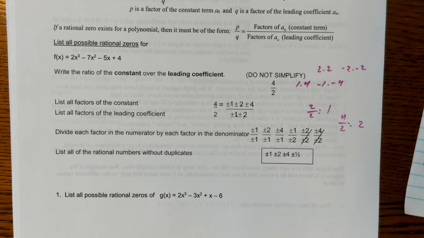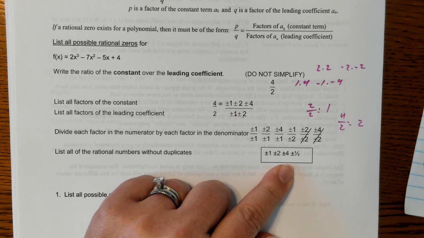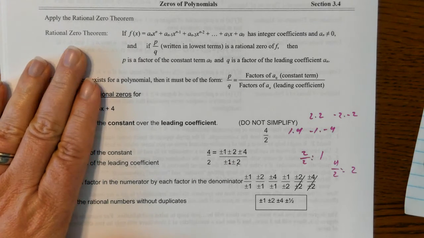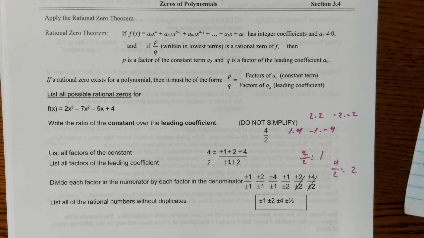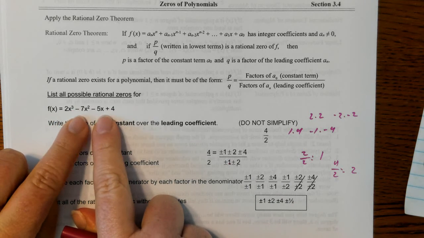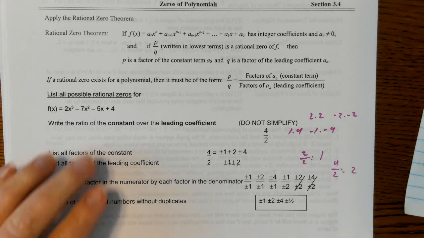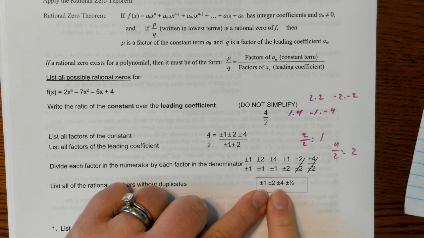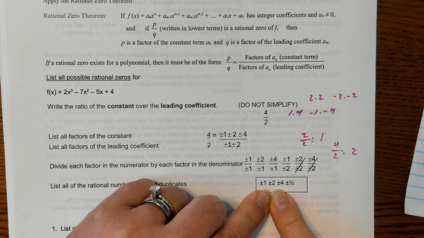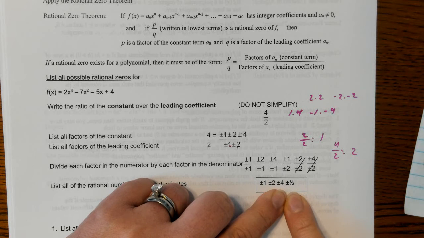Okay, now here's what this is saying, now that we get this list of numbers: plus or minus 1, plus or minus 2, plus or minus 4, plus or minus 1/2. Here's what the rational root theorem is saying: if, big if there, but if this function touches the x-axis at a rational number, a fraction, it will be one of these numbers right here. It'll be positive 1 or negative 1, positive 2 or negative 2, positive 4 or negative 4, positive 1/2 or negative 1/2.